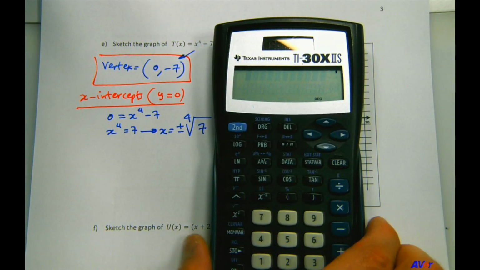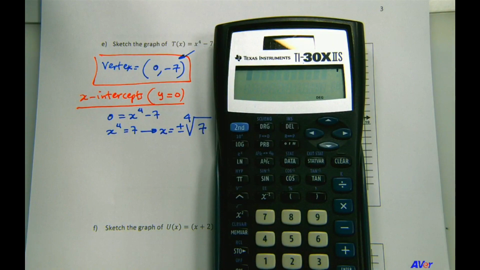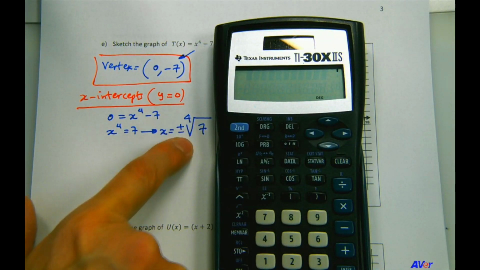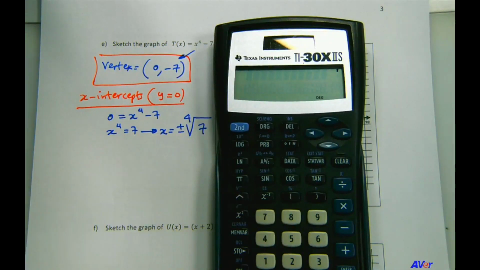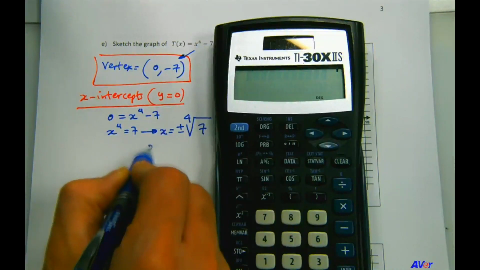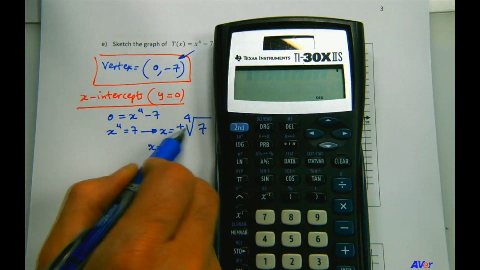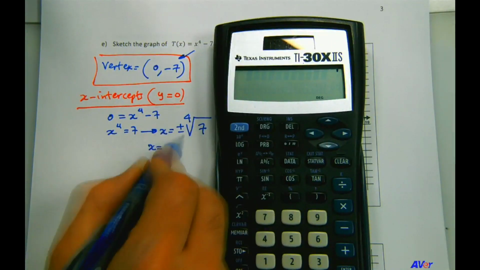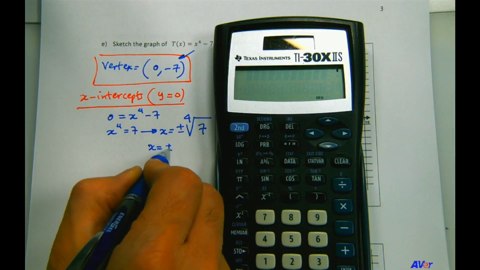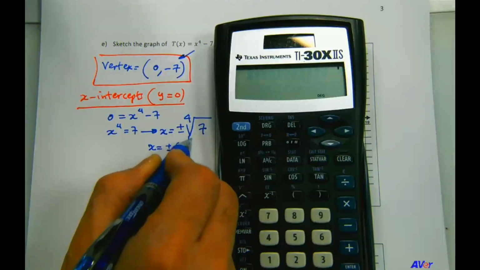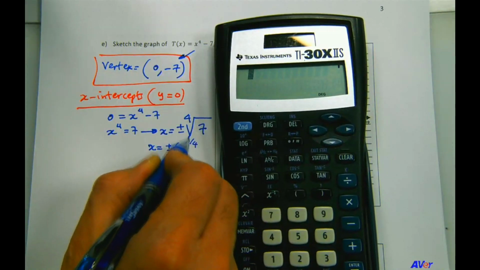Okay, so then let's take the fourth root of this, which means raise the 7 to 1/4 power, right? We know that that is equivalent, if you remember the properties of radicals and rational exponents, this is plus or minus 7 to 1 over 4 power.